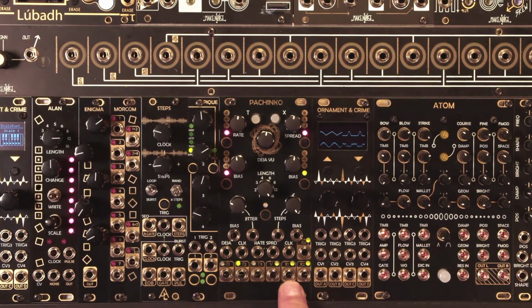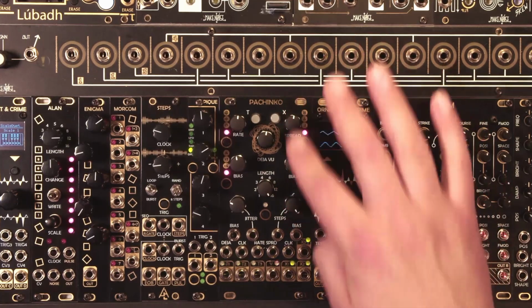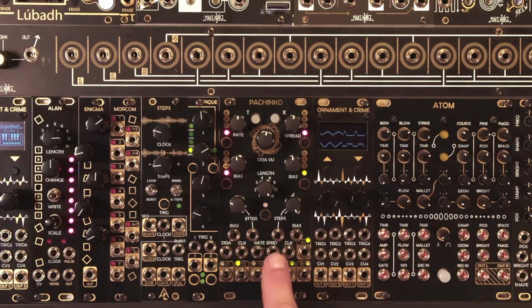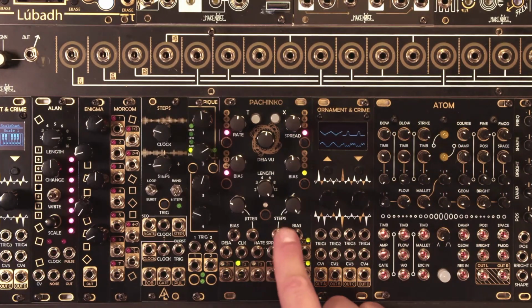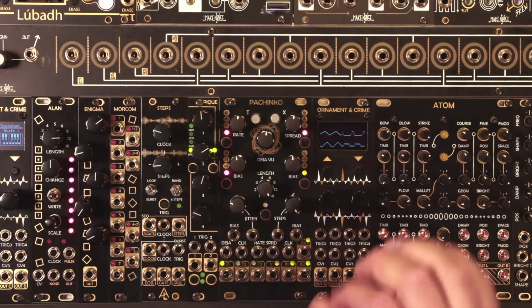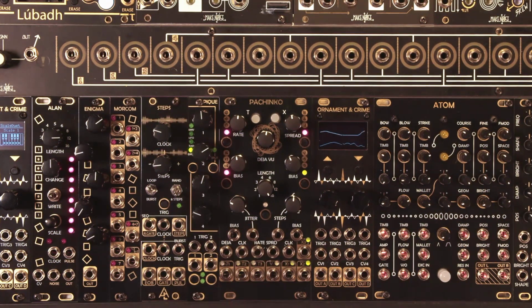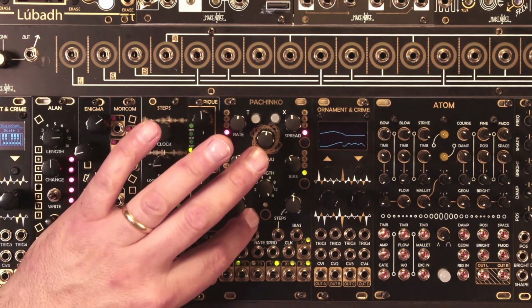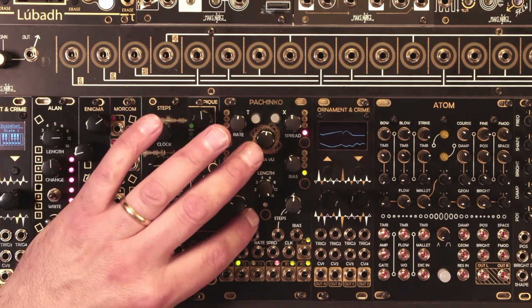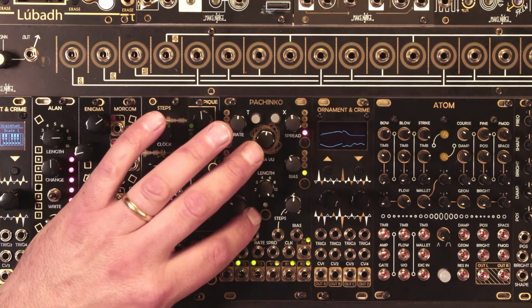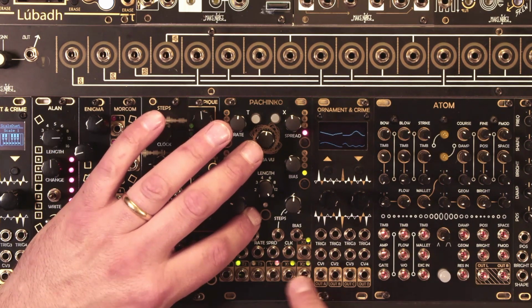X1 reacts in the opposite direction, and X2 always stays in the middle. One thing to note about the X side here is, of course, we do have our CV control here. So you can control these knobs, obviously. This button here actually makes it so you can process external CV to sample to use as your source for the random outputs here.